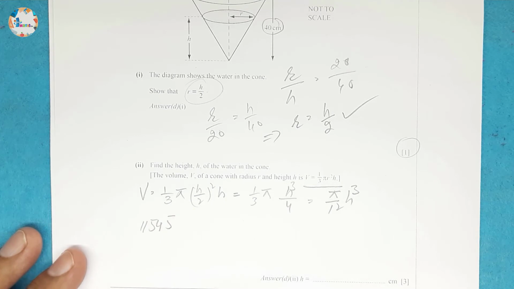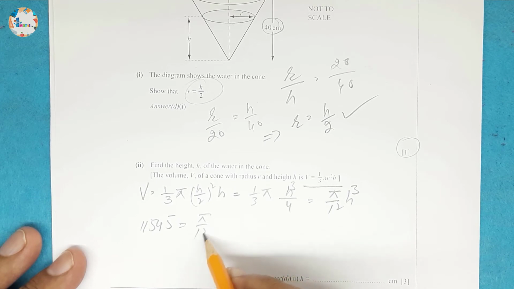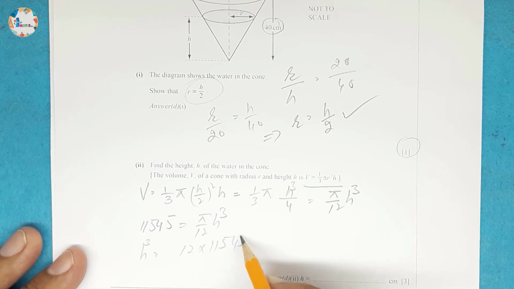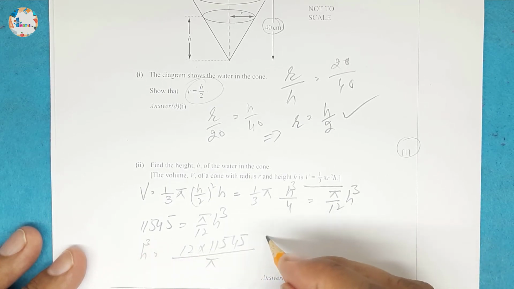Now we can use this to calculate. This is equal to pi by 12 into h cube. So h cube will be equal to, we can shift to this side, 12 into 11545 divided by pi, and now we can take the cube root.